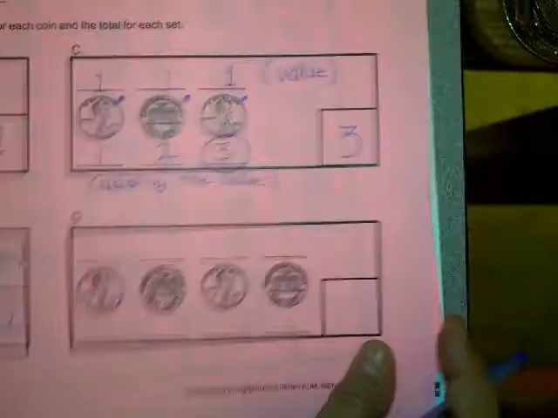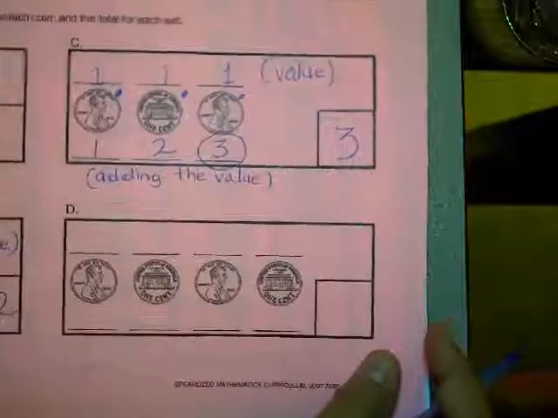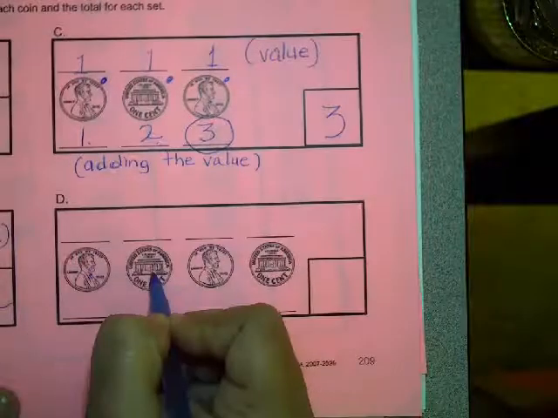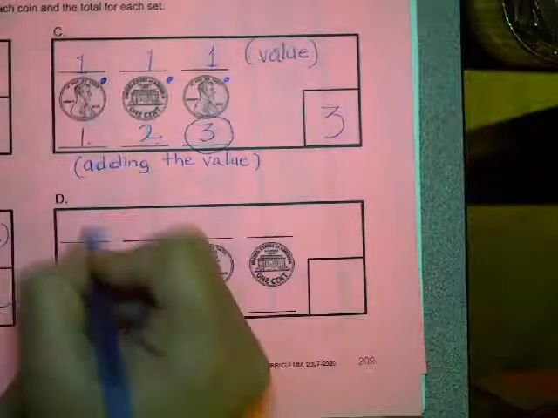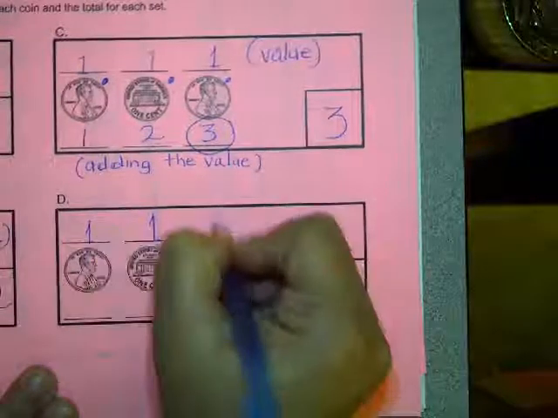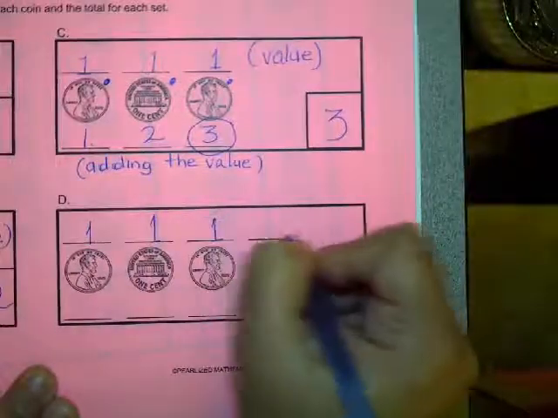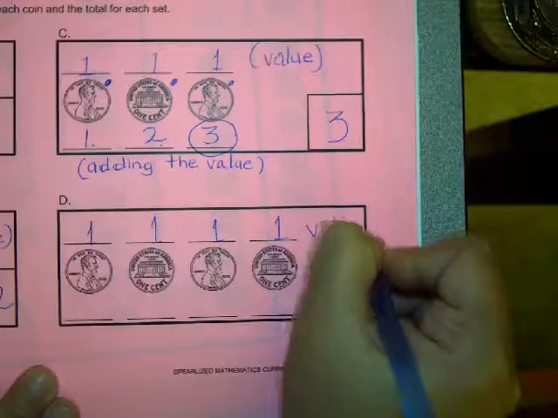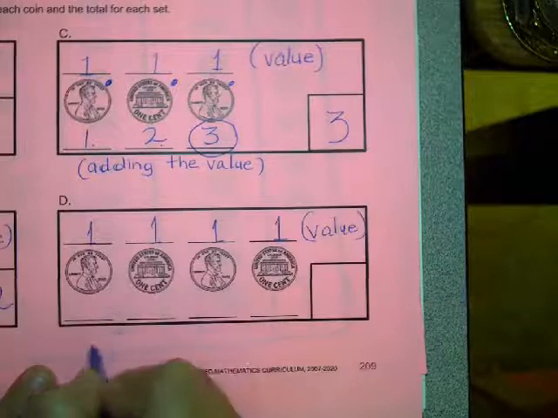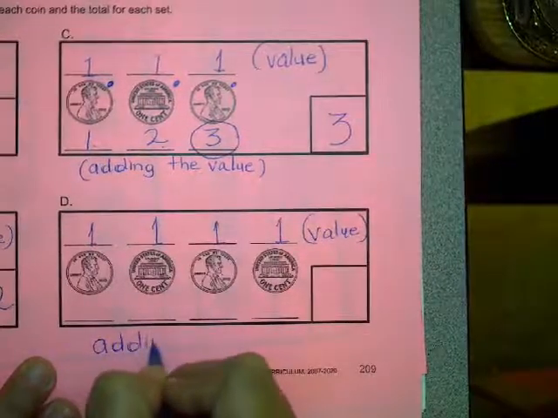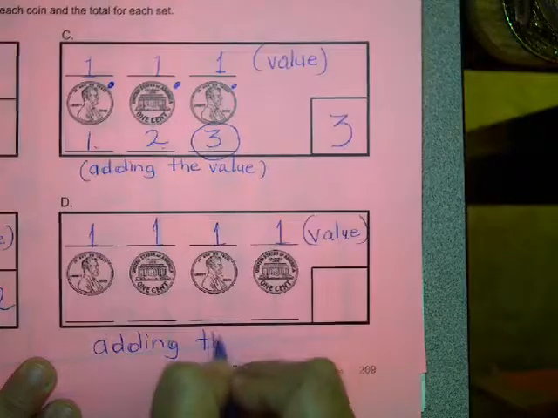Okay, next one. We're doing it over here on this side. The value for 1 penny, 1 penny, 1 penny is 1. So the value goes up here, 1 and 1. Remember, on the top you're writing the value. Now here on the bottom, you're adding the value.